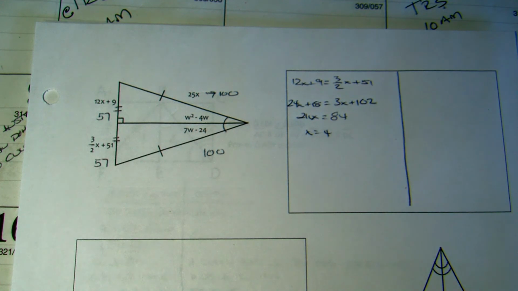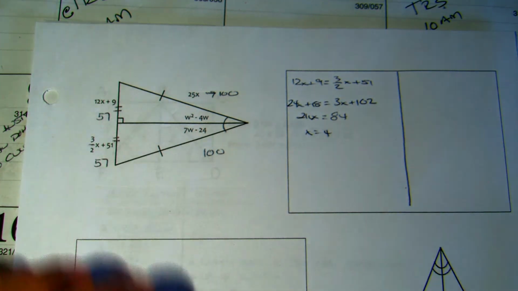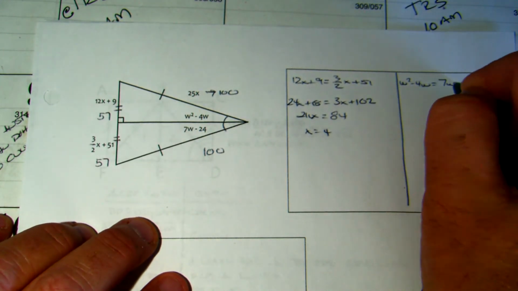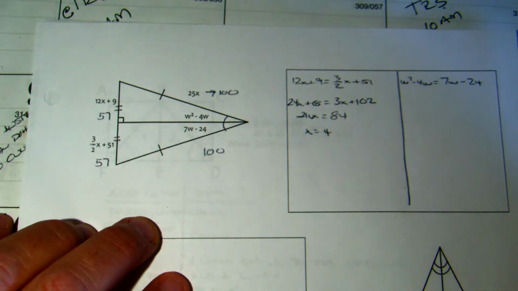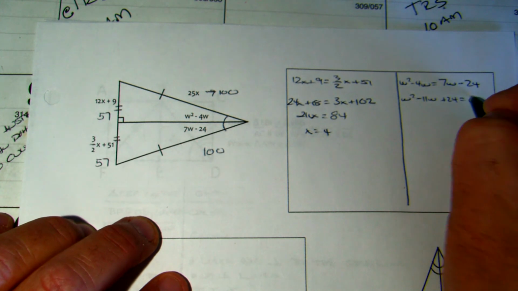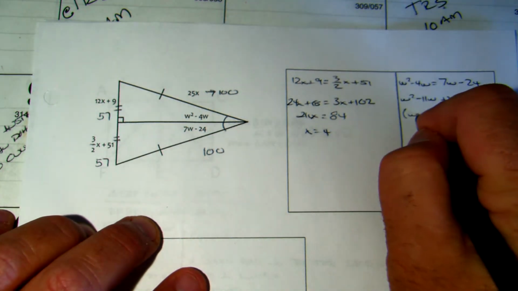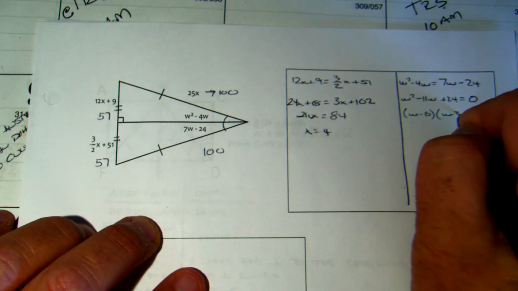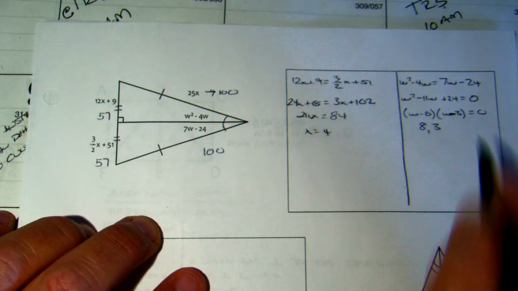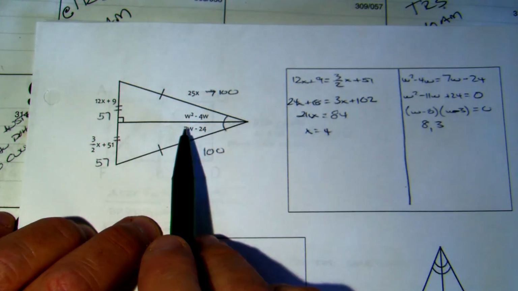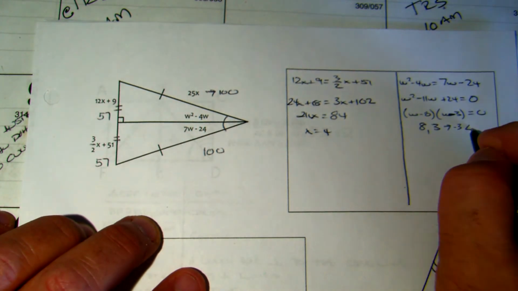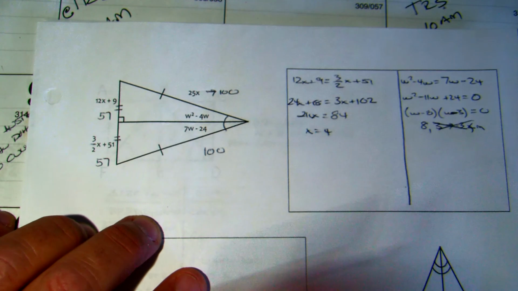Which allows me to get the perimeter. Keep that in mind when you do work this week. Now the angle bisector becomes a quadratic. W squared minus 4W equals 7W minus 24. W squared minus 11W plus 24 equals 0 when I get it in standard form. W minus 8, W minus 3 equals 0, which makes my two solutions 8 and 3. Here's my problem: when I plug in 3, 7 times 3 is 21, and 21 minus 24 gives me negative 3 for an angle measure. No good, so that's extraneous.